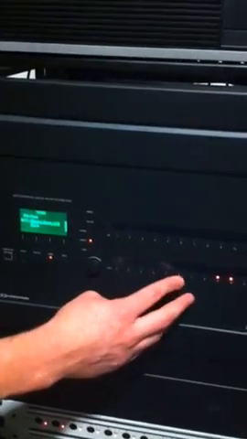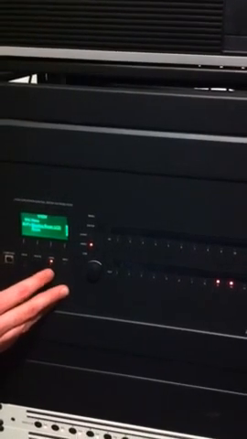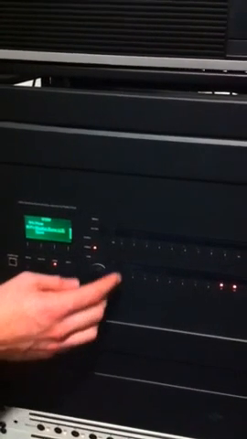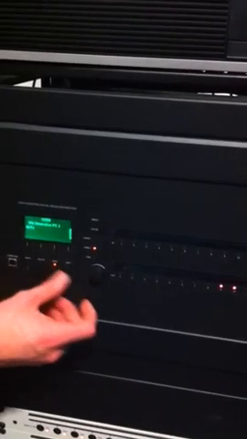Oh, hang on, view. Yeah. So if you hit the view button, you can see where everything's kind of switched at the moment. So if you want to see where input 1 is going, it's not going anywhere.